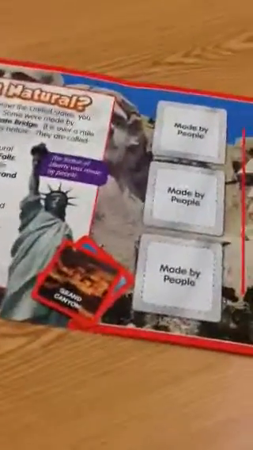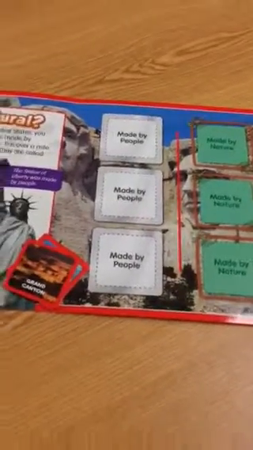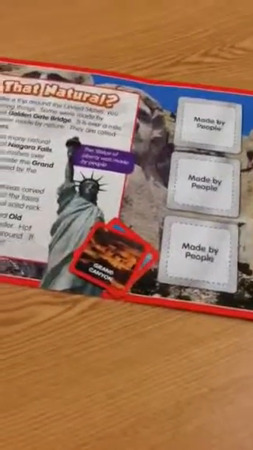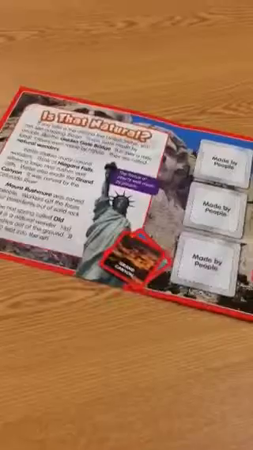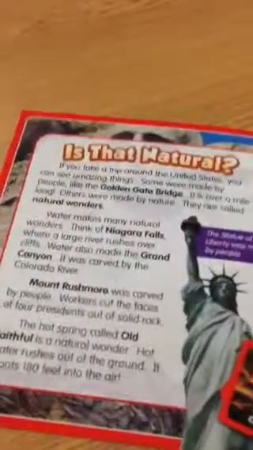Okay, so there's that center, and then we have one more over here with the little file folders, and one of them is talking about, is it natural? Is it made by nature, or is it made by people? See if you can figure out which is which. And then I want you to read the little 4 paragraphs together so you can take turns.